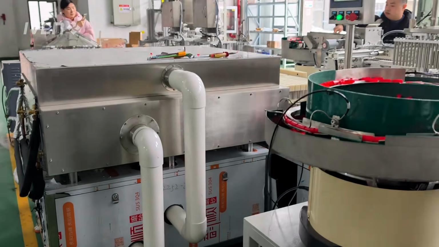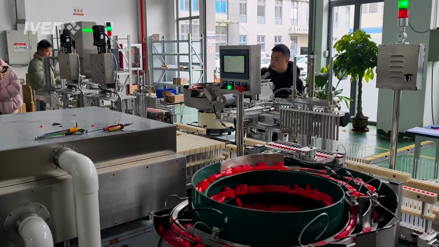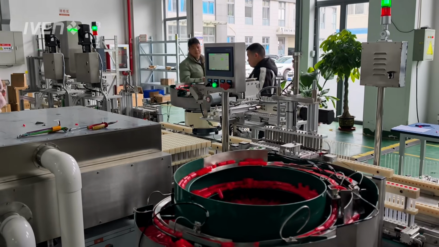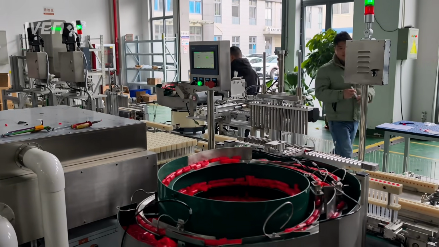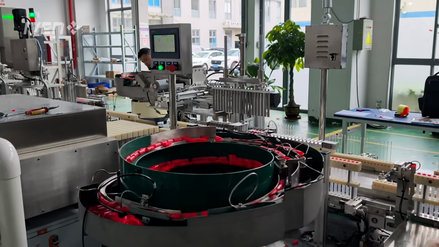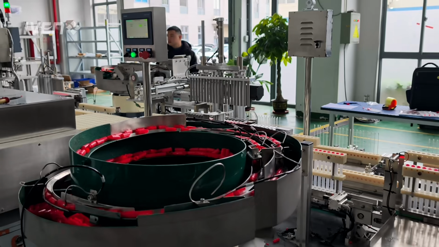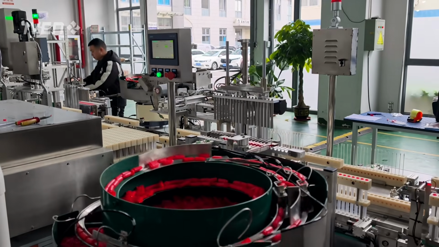The cooling zone, one channel in, one channel out. For one channel, it will cool for about 30 to 42 after filling. Okay. After cooling, it will come out to the packing stage.